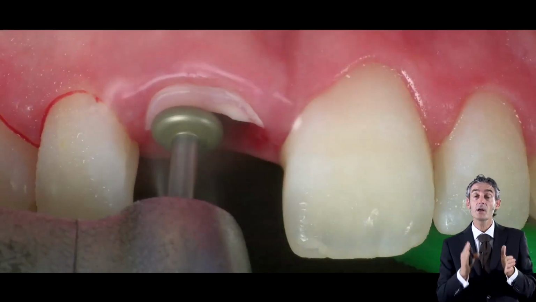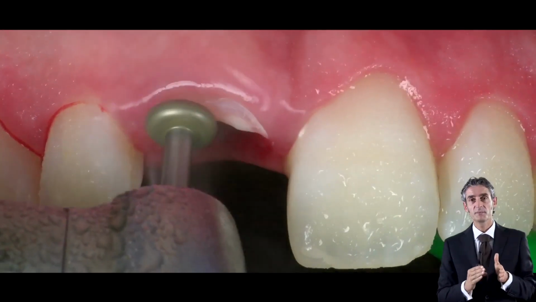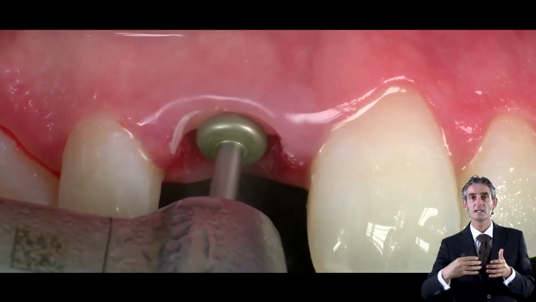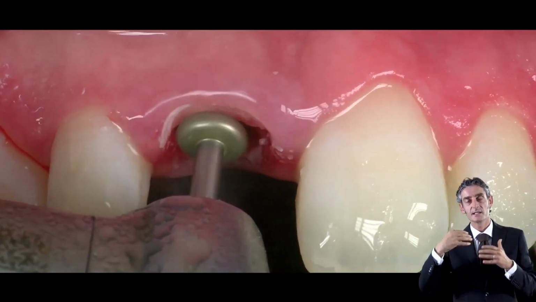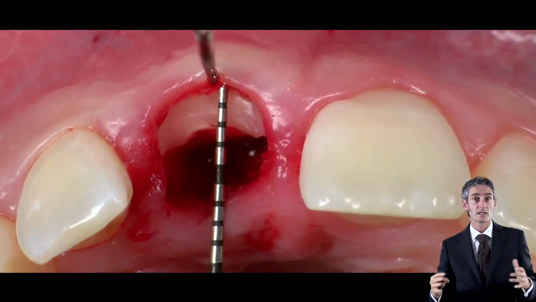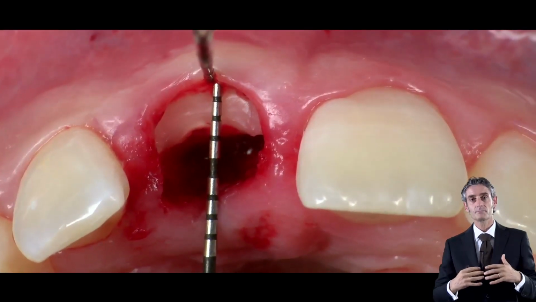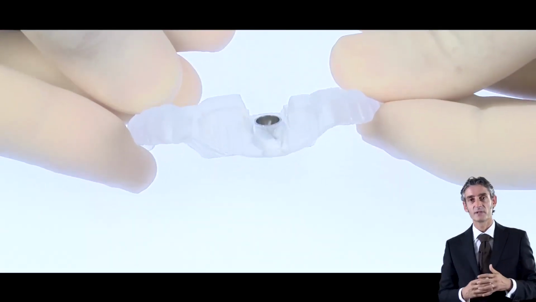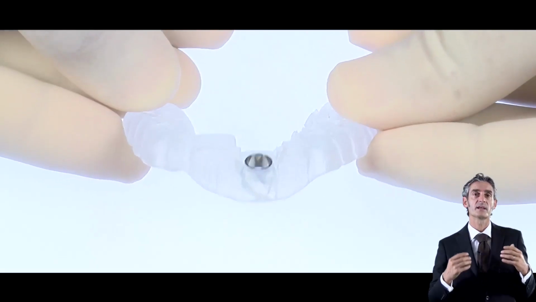That will not be at the bone level, but we have to keep this shield 1 millimeter above, in the way to leave the horizontal fibers inserted in the root as they are, to maintain the anatomy and the scallop design of the tissue. After we decrease the height of our shield, we can start with the guided surgery.